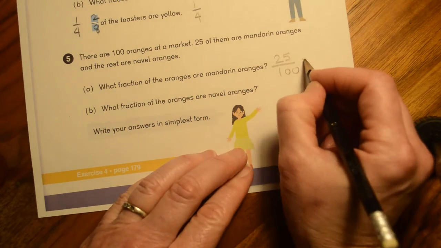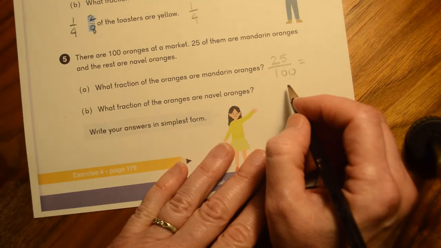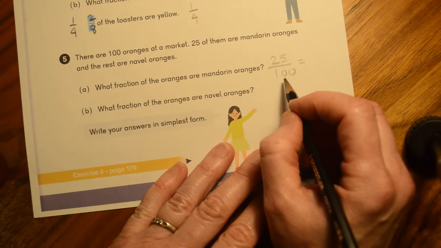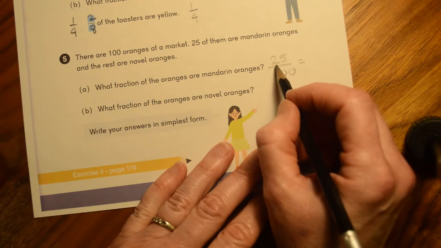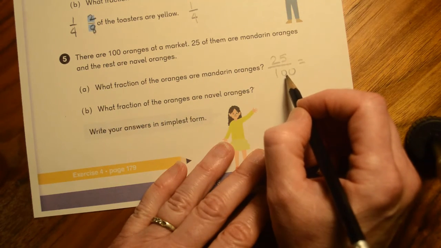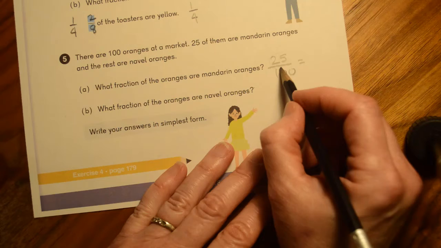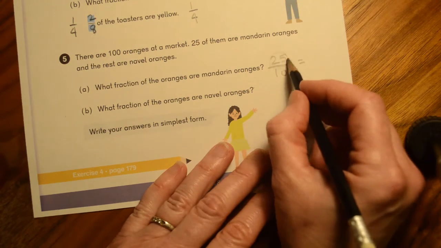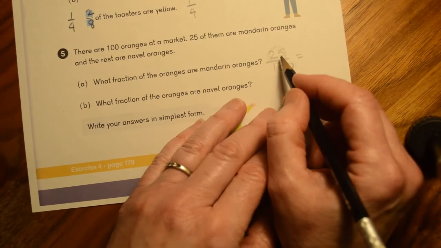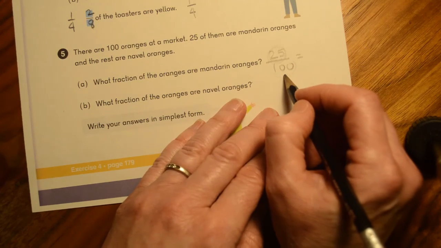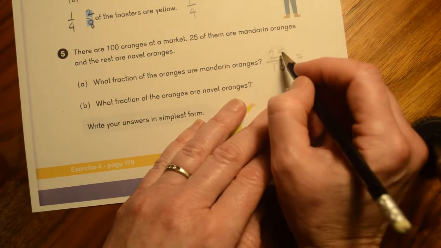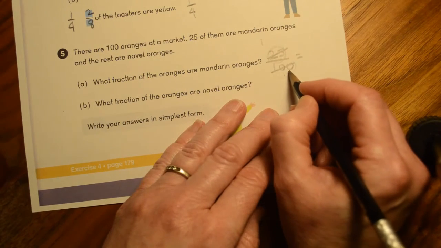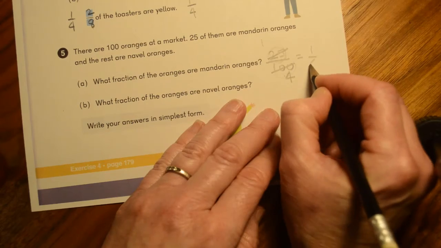All right, now I noticed that 25 and 100 both have a common factor. You might not notice the same one I do. All right, I noticed that 25 goes into both 25 and 100. And the reason I'm thinking that is because of money. When I count money, this 25 to me in my brain signals a quarter, and there are 4 quarters in 100 cents or in a dollar. So I would say 25 divided by 25 is 1, and 100 divided by 25 is 4. So this would be 1/4.